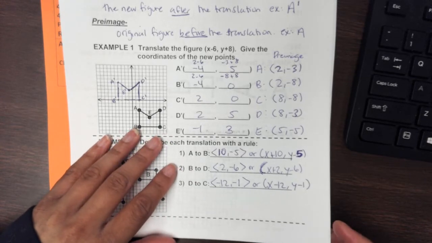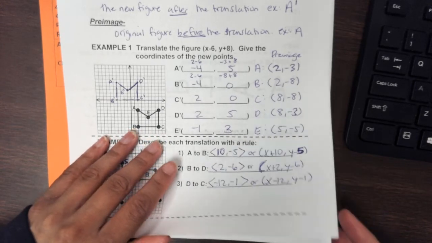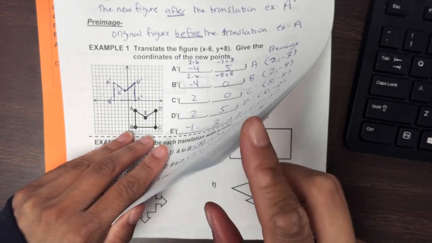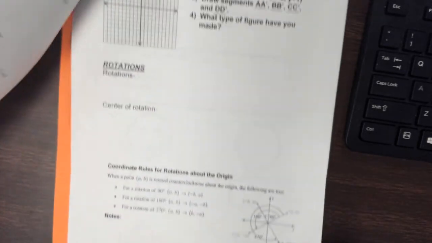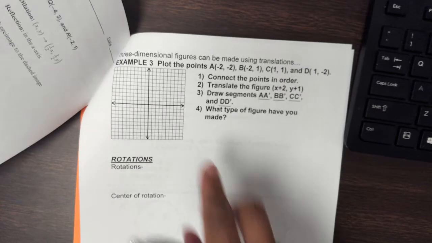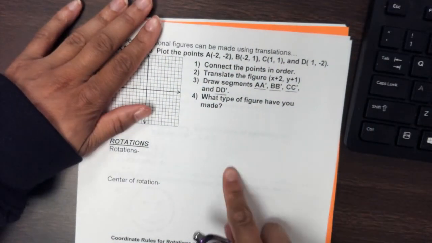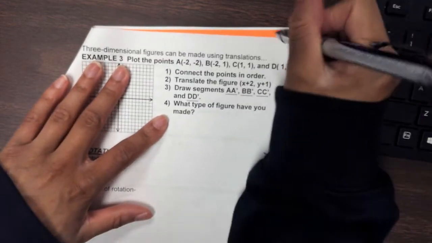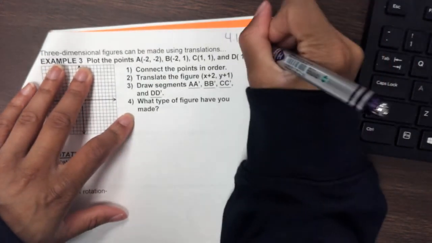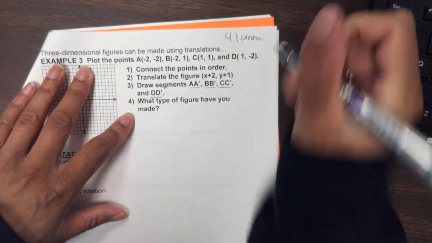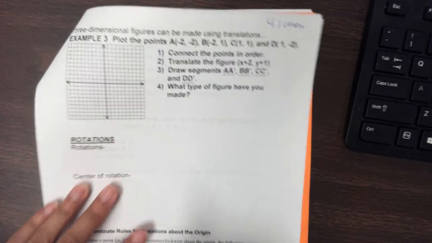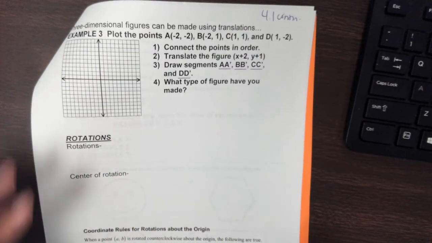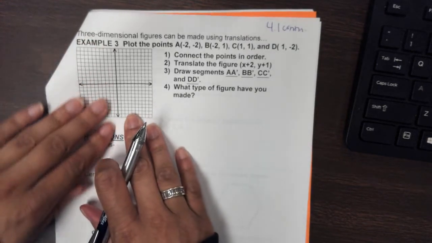Alrighty, so our packet got a little confused today, so you're going to go to the second to last page, and it'll start off with this part. It says example 3. It's the second to last page that we have here, and it starts off with example 3, plotting the points. So this is 4.1 continued.